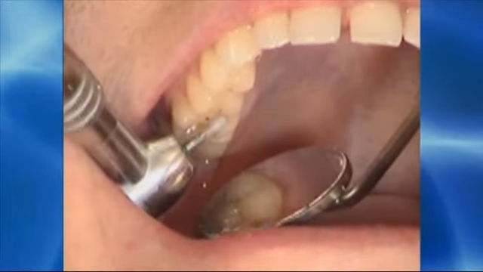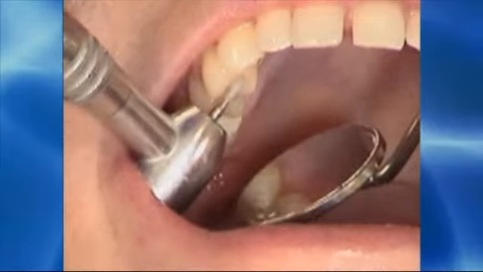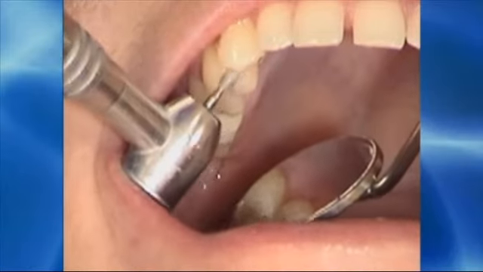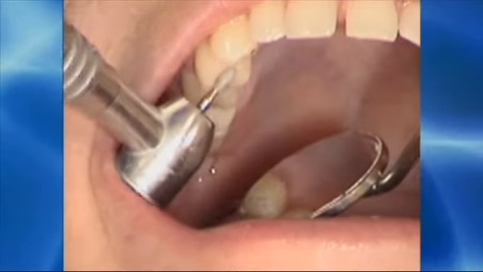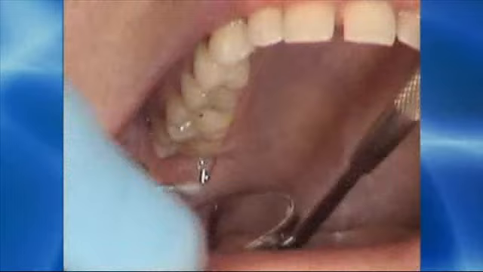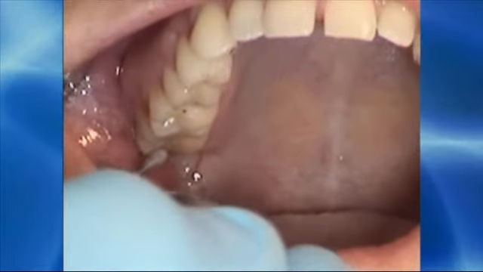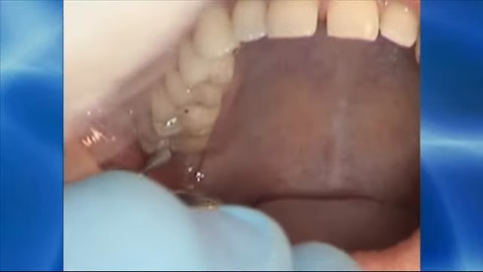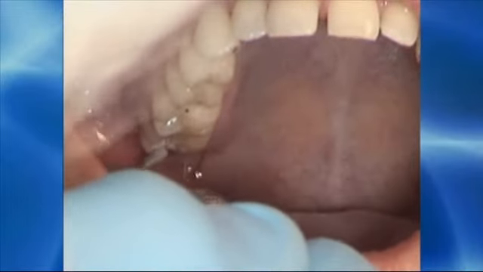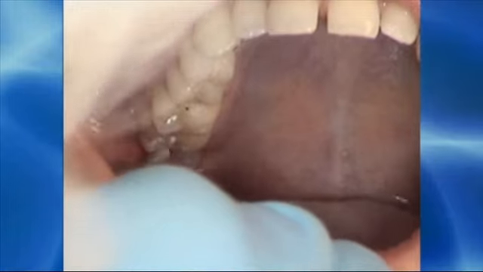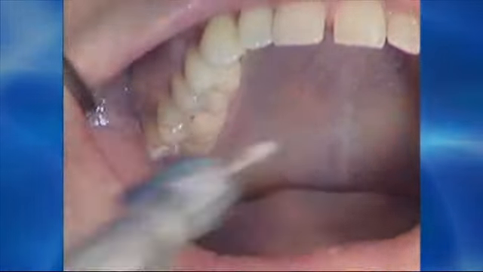Here I'm refining the linear aspect of the second premolar, the mesial aspect of the first premolar, removing the friction and drag. Now I'll move to the distal buccal aspect of the upper second molar to remove the friction and drag there. Be careful not to shorten the cusp tip, as that can induce cheek biting.